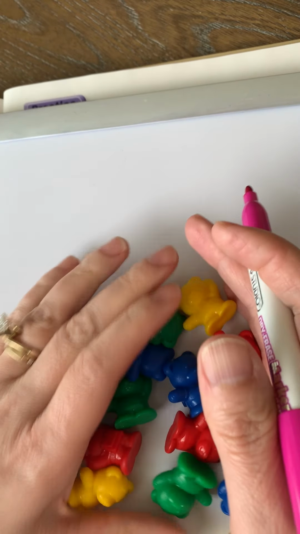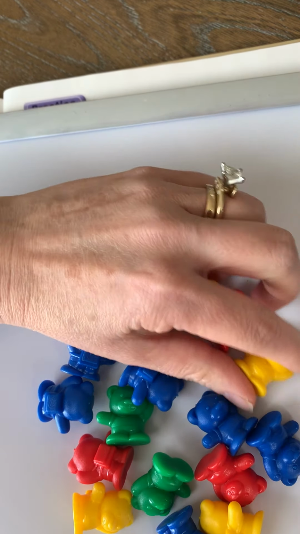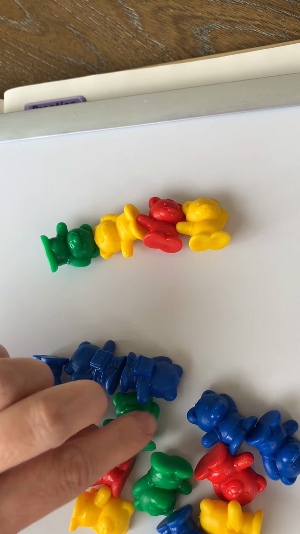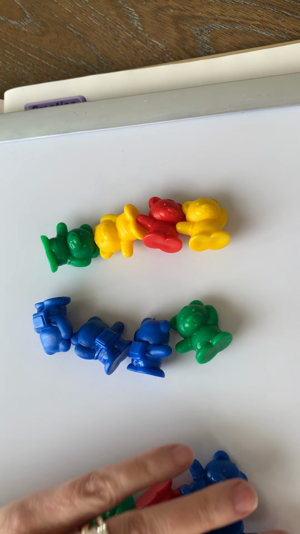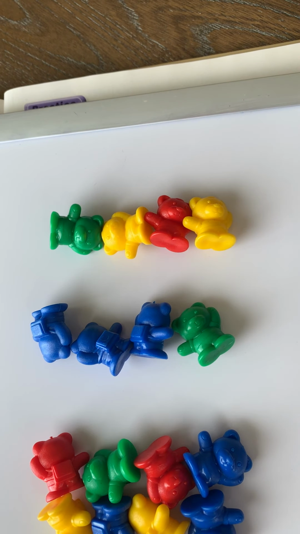Here's my 16 things. 4 kids can share a sandwich. So I take 4 kids, put them here. Take 4 more kids, put them here. And keep sorting it out until you can see how many sandwiches you need.